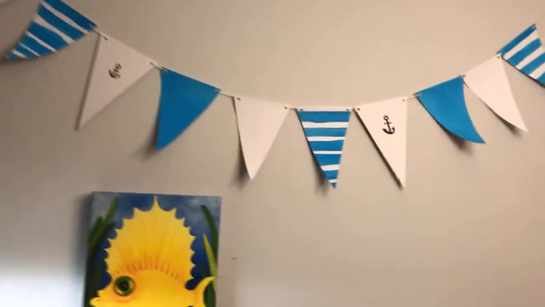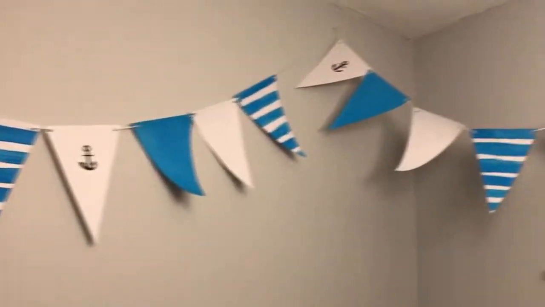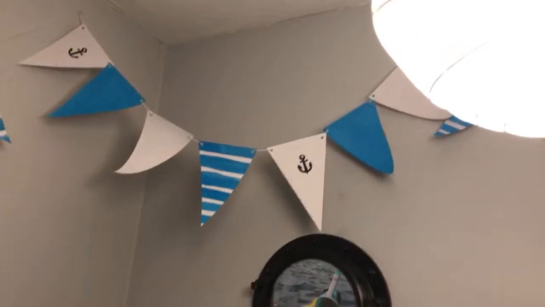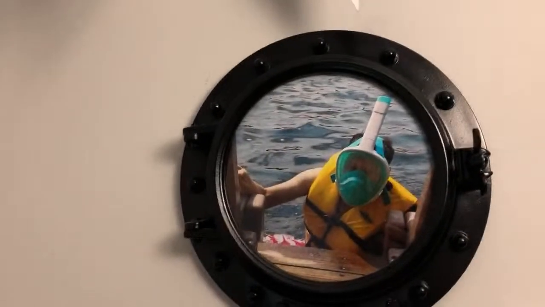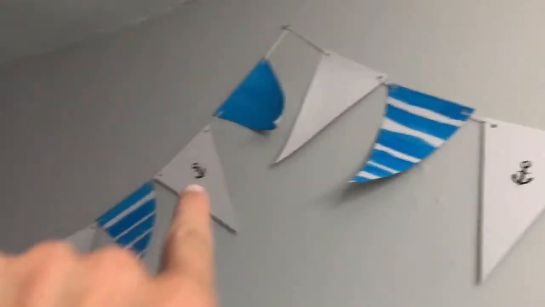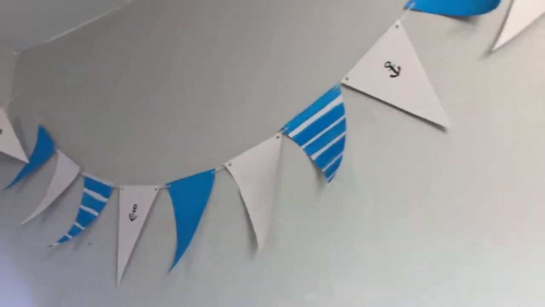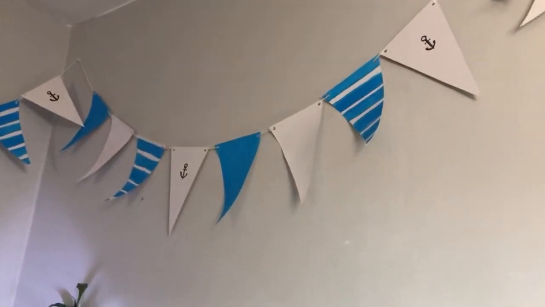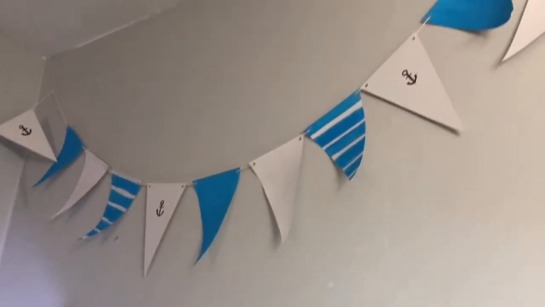We painted all of it, and yeah, we wanted a pirate look, and that's me. And all the little anchors, that's all me. I painted them, all handmade. And Alexi cut them all, and she actually had the idea for this. She's really creative too, so yeah.